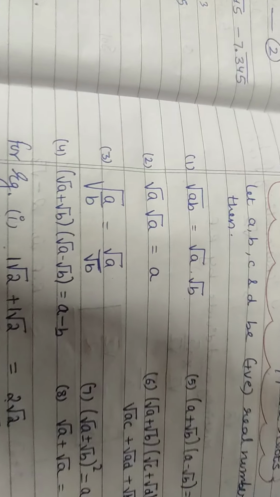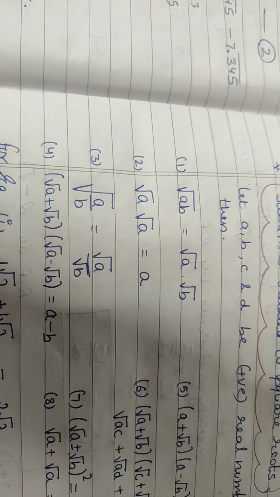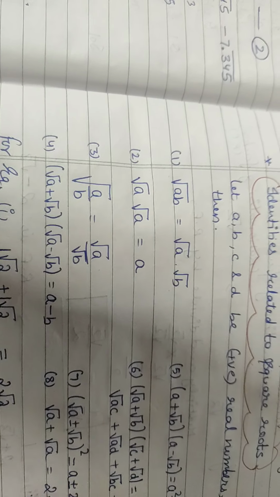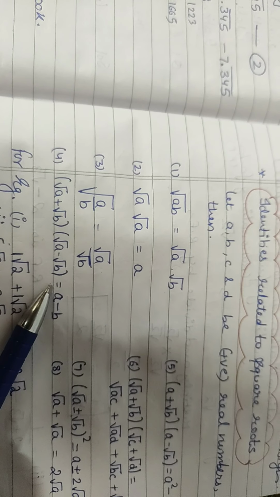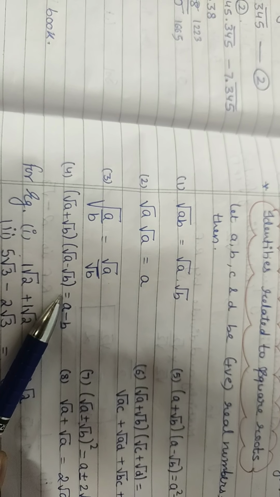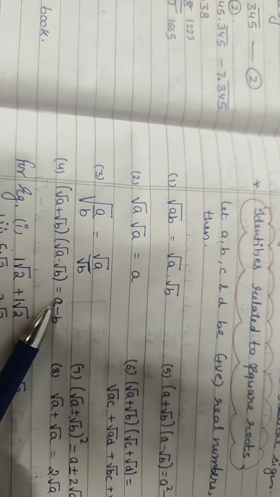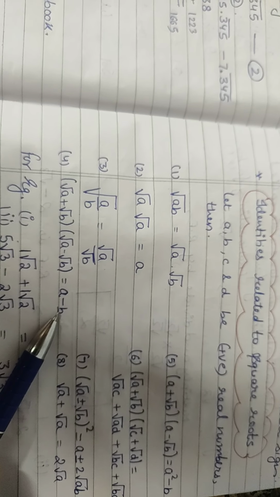Fourth identity is (root a plus root b) into (root a minus root b) is equal to a minus b. And you know how you get this identity number 4. As we already discussed for the polynomials in the previous classes, a plus b into a minus b is equal to a square minus b square. So a square means under root a square, that is a, and b square means under root b square means b.